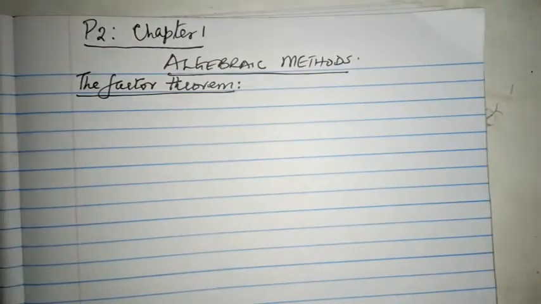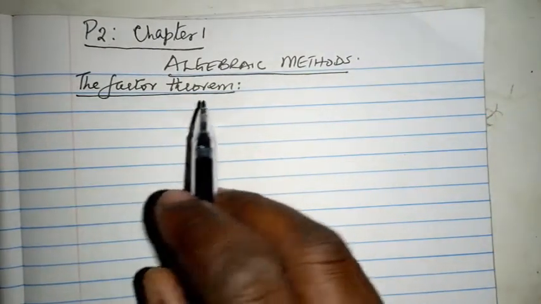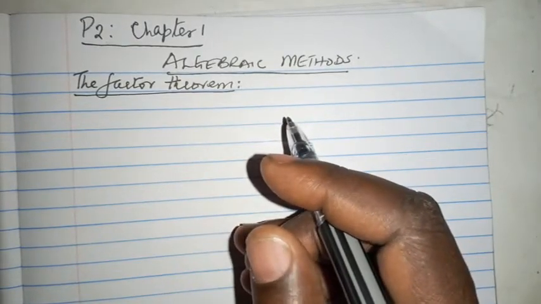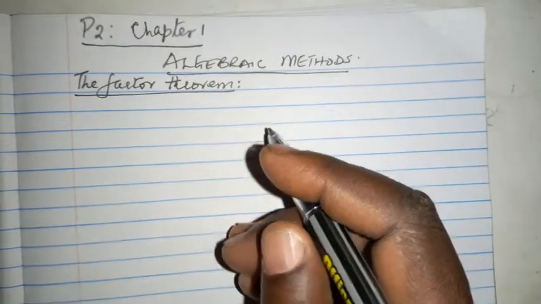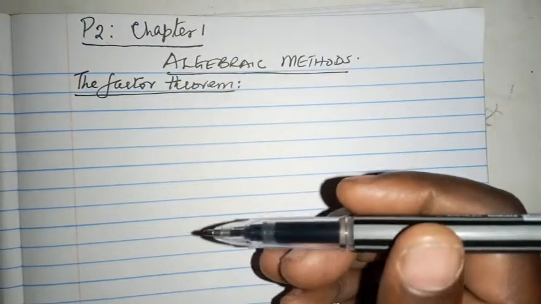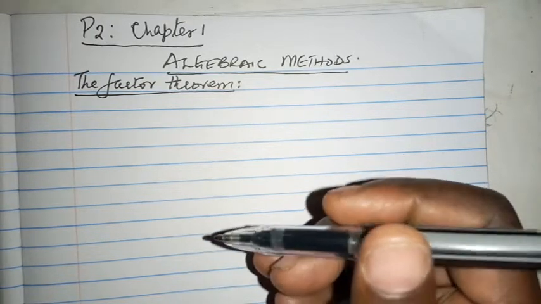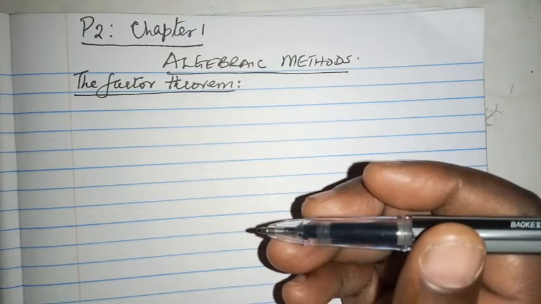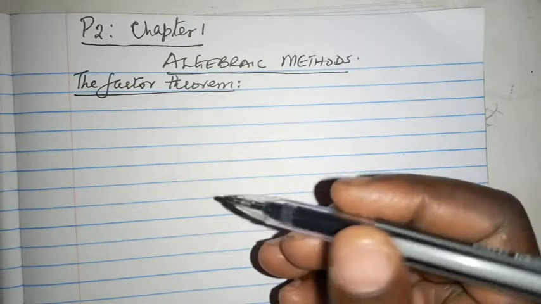And we are moving on with Chapter 1. We're going to look at something that is quite important, the Factor Theorem. Now that we know how to divide functions, we need shortcuts for dealing with this division of functions, and even for knowing whether a divisor is a factor of a function.